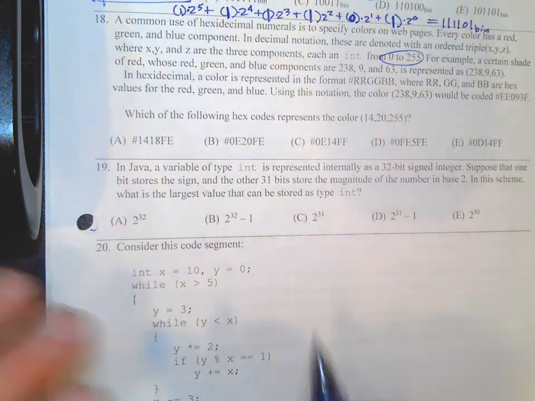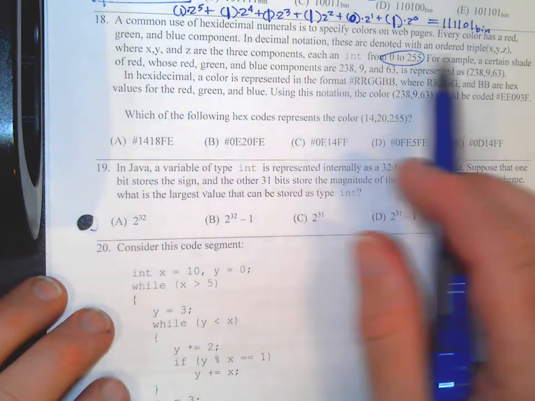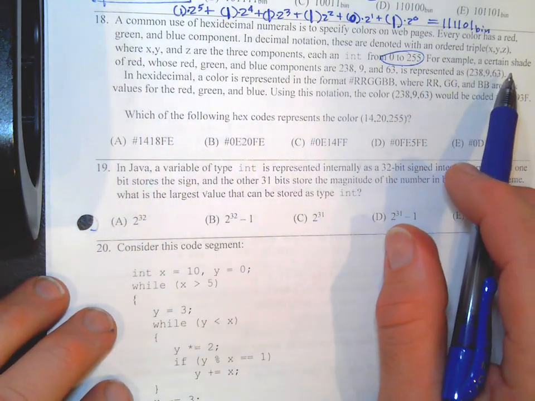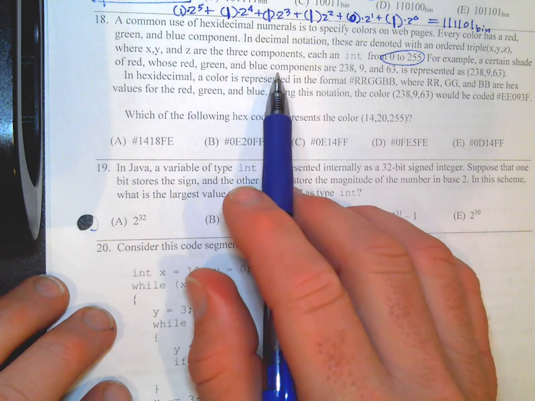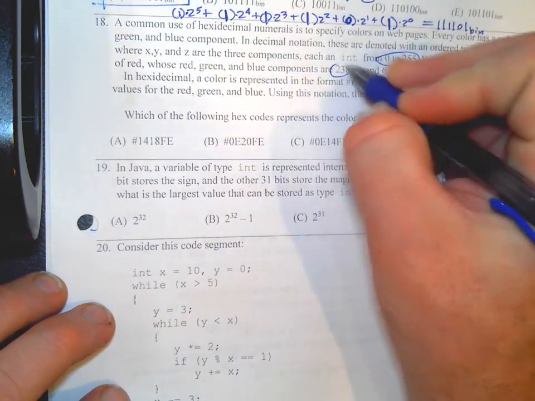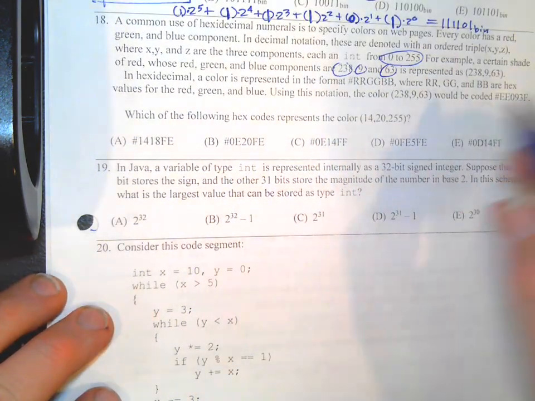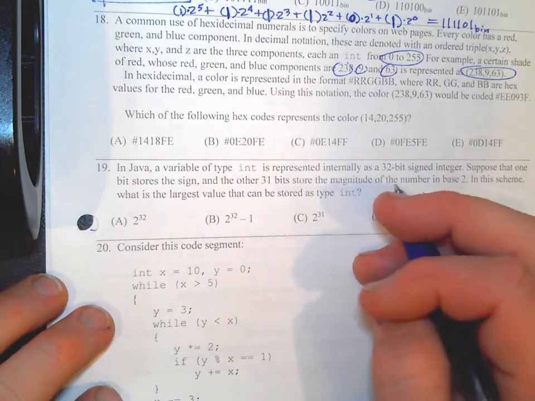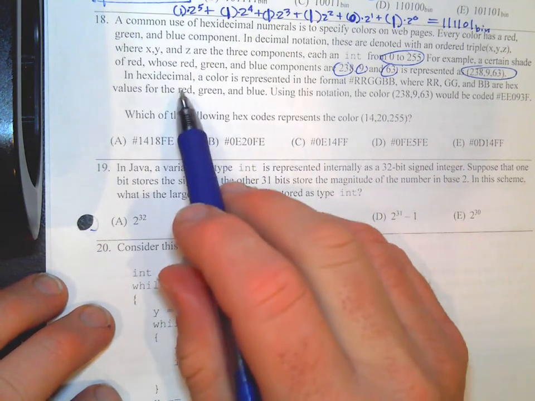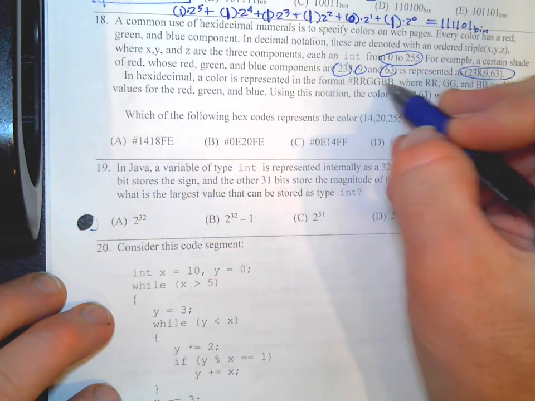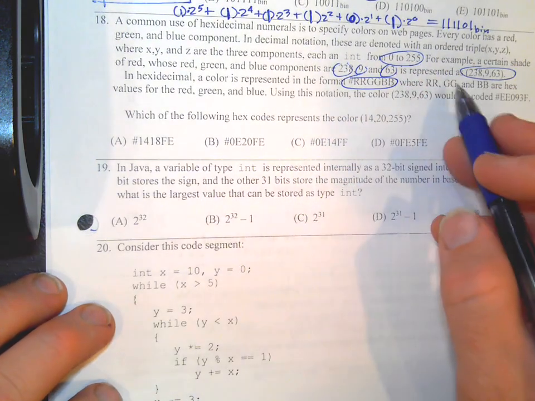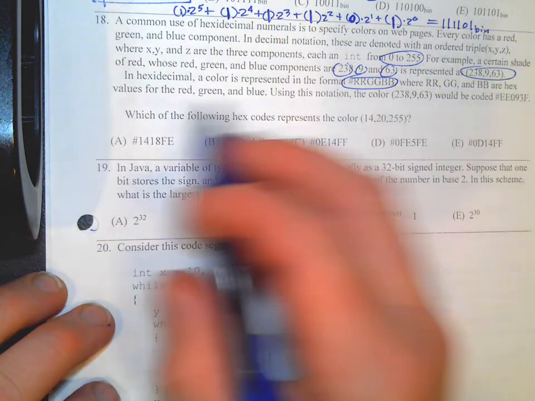For example, a certain shade of red whose red, green, blue components are 238, 9, and 63 is represented by 238, 9, 63. In hexadecimal, a color is represented with RRGGBB, where RR, GG, BB are hex values for red, green, blue.